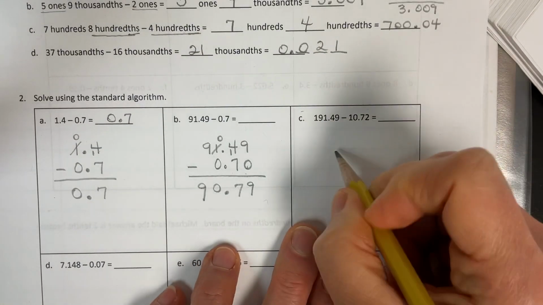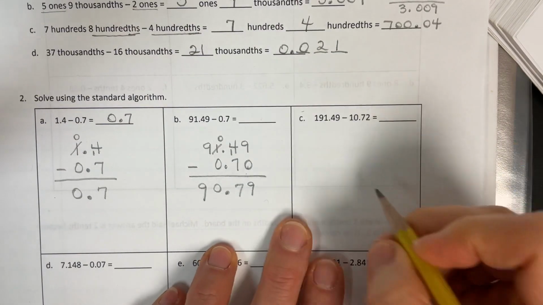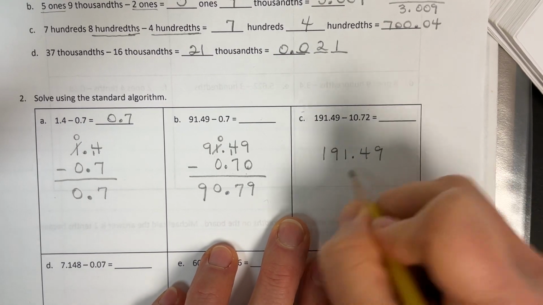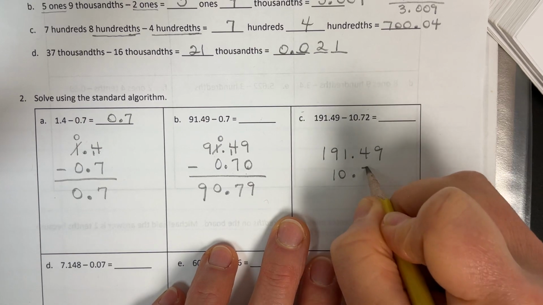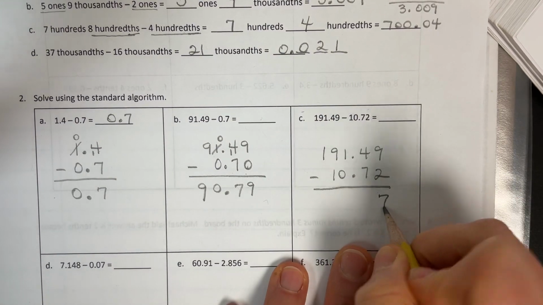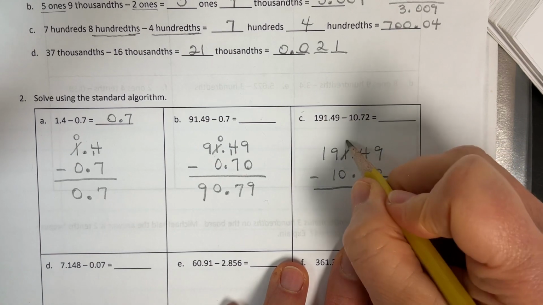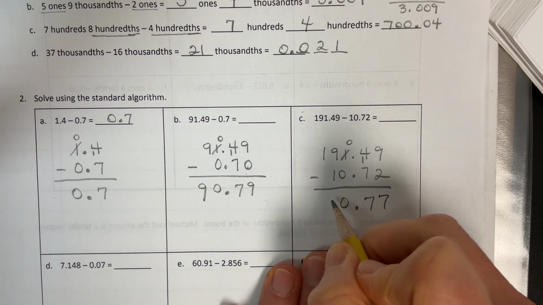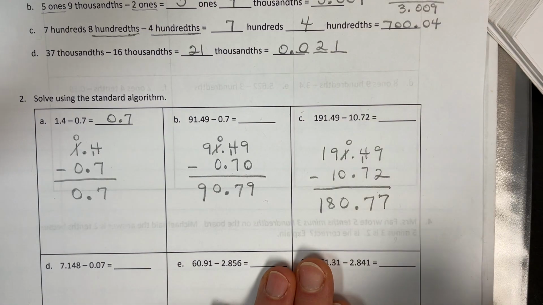You can put your answers up in the blanks, but for time's sake, I'm just going to keep trekking. Subtract. Again, they like to borrow 4 minus 7 a lot in this, it seems like.